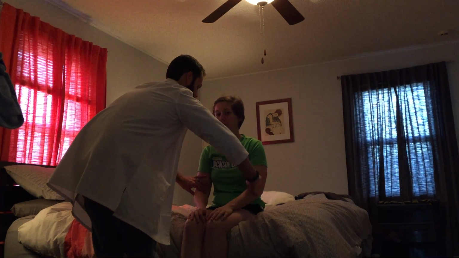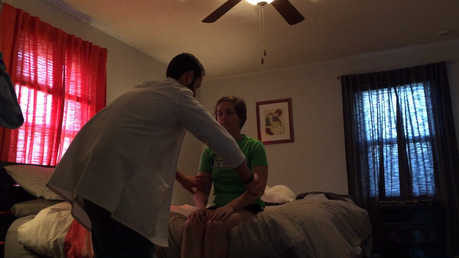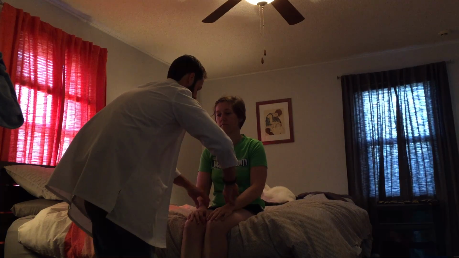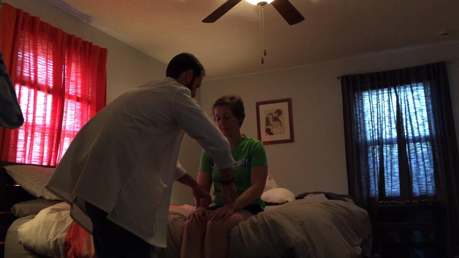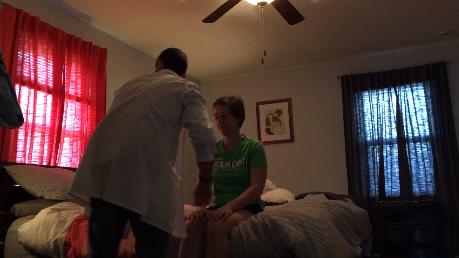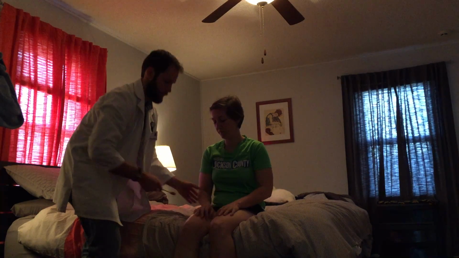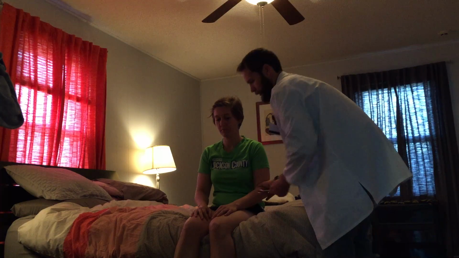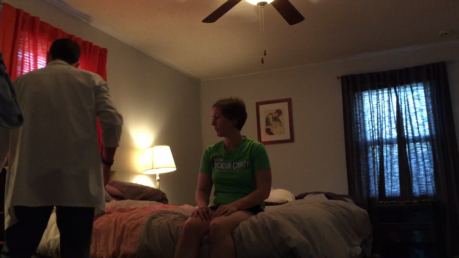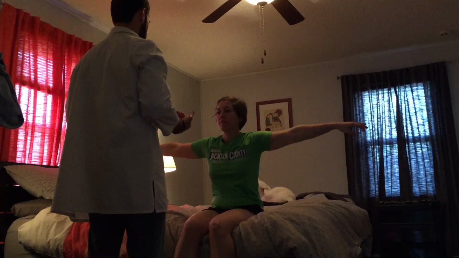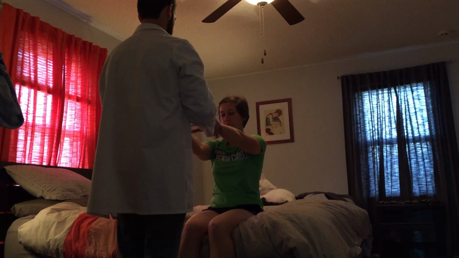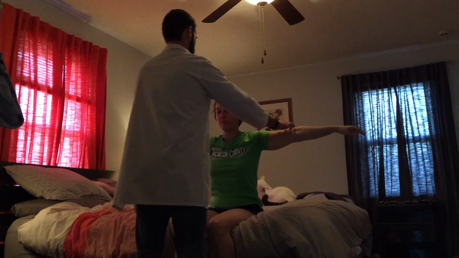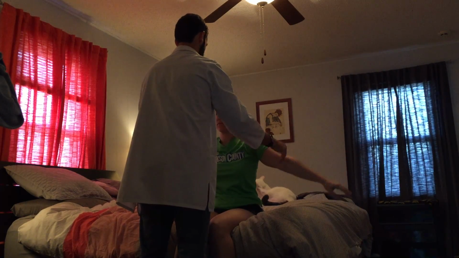I'll be feeling for the pulses in the brachial, and then in the radial. Then testing for the brachial reflex. Then through a range of motion exercises, arms straight out, then bring them forward to me, push up against mine, and then pull down, and then back out, push up, and then pull down. Fantastic. Go on, just relax.